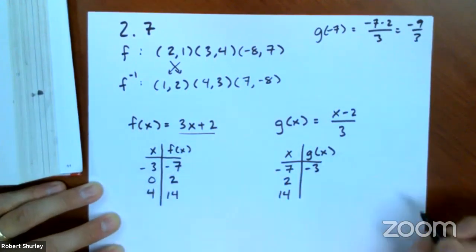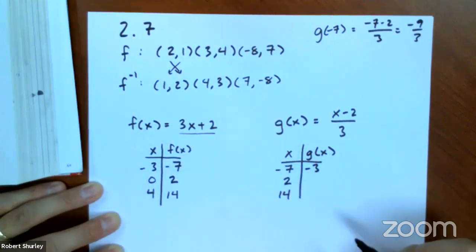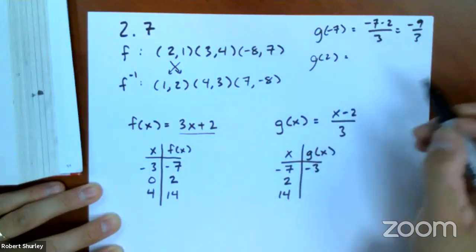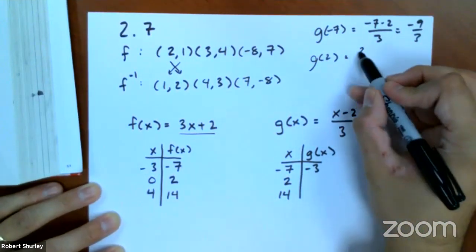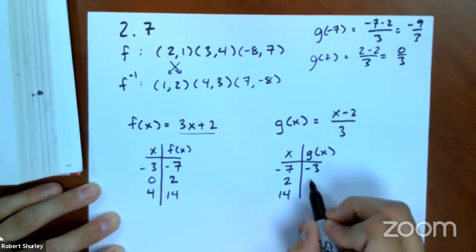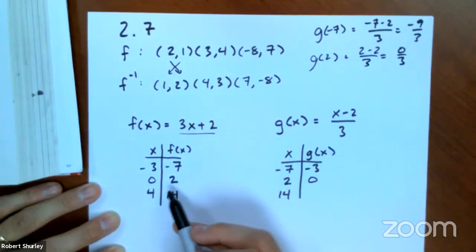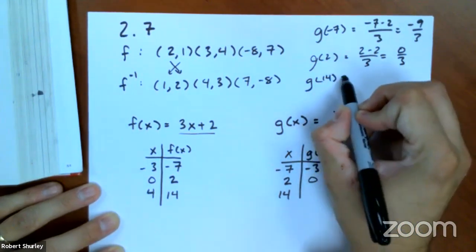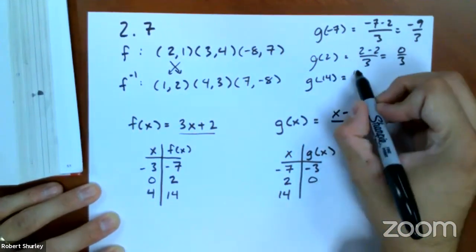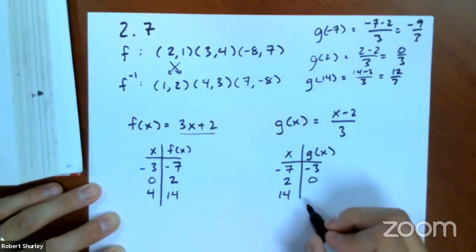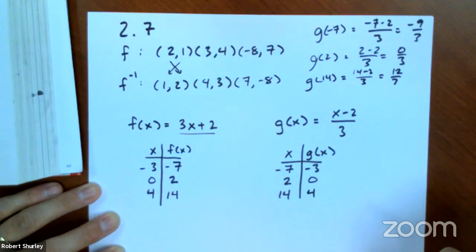Hey, see that? The x's and the y's flipped. It's pretty neat. If I plug in g of 2, well, 2 minus 2 is 0, so you get 0 divided by 3, which we know is just 0. So 0, 2, 2, 0. Neat. And if I plug in 14, 14 minus 2 over 3, so this would be 12 divided by 3. That's just 4, right?